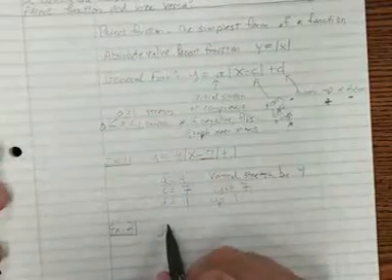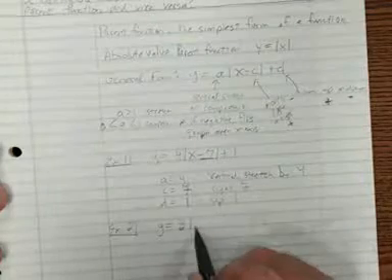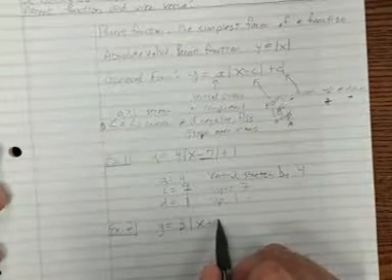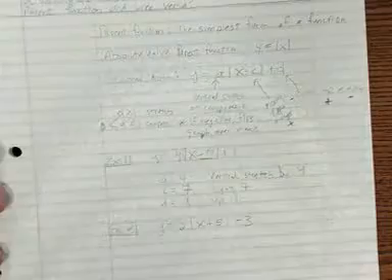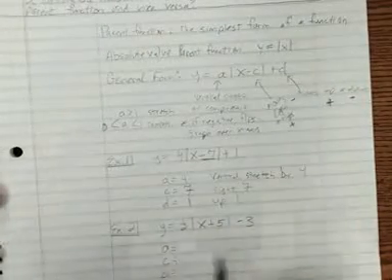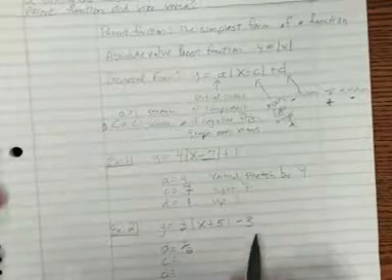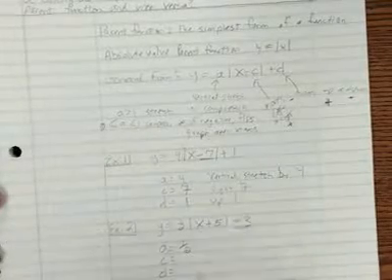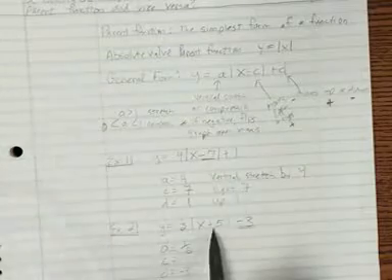Example 2. y equals 1/2 times the absolute value of x plus 5, minus 3. Again, identify your a, your c, and your d. A is 1/2. D is negative 3. Include that minus in there. And then c, it looks like it's positive 5, right? But it's not.